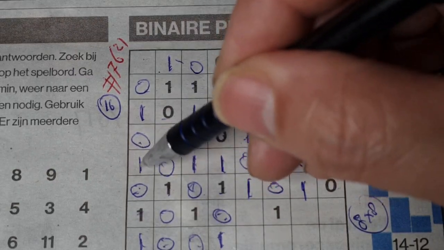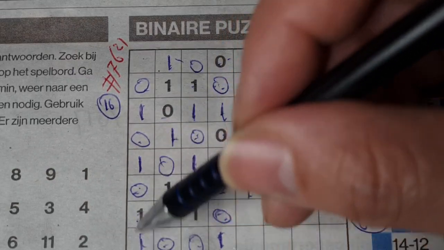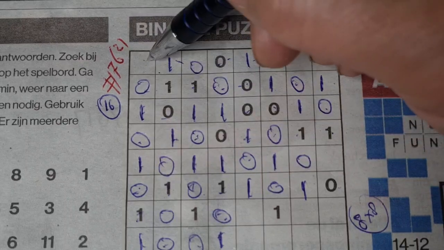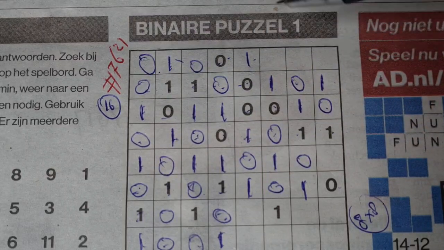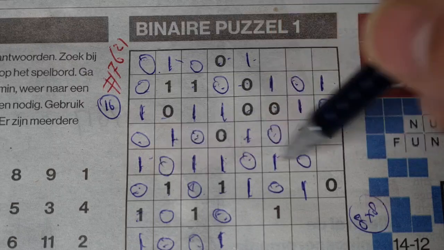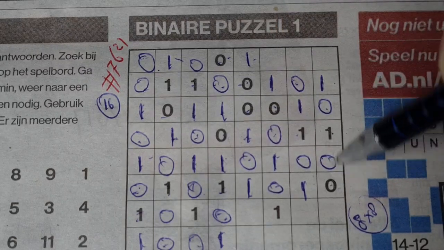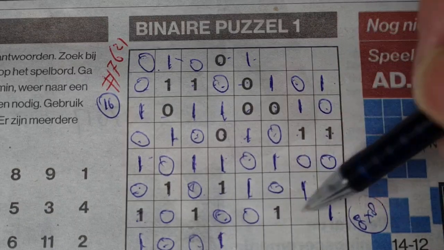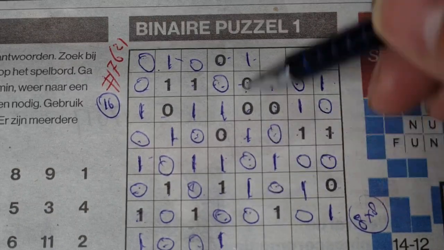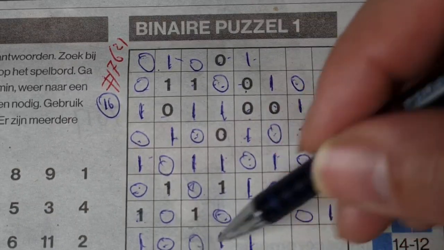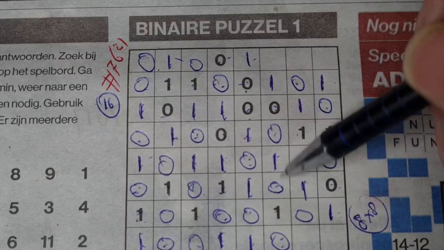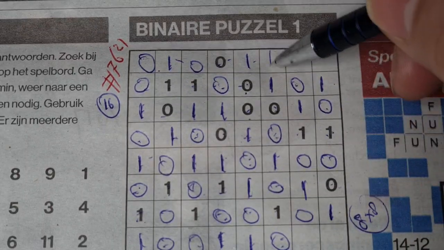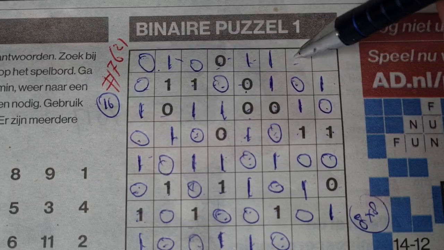Between the O's comes an 1. 1, 2, 3, 4 ones, so the rest are O's. And 1, 2, 3, 4 ones, so the rest are O's. Double O, here one, there one. 4 ones we have here, so the rest are O's. 4 O's we have here, so the rest are ones. Double one, here no, there no. 1, 2, 3, 4 O's, so the rest are ones. Double one, here no, there no.